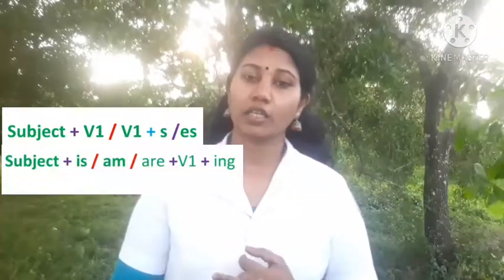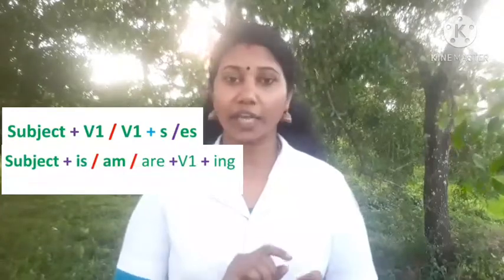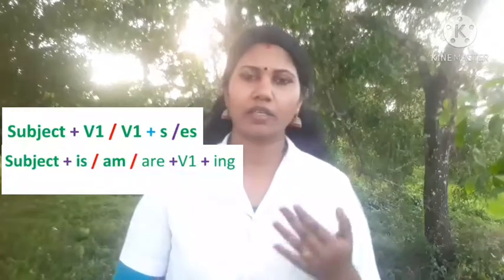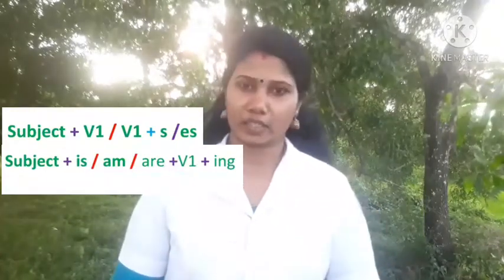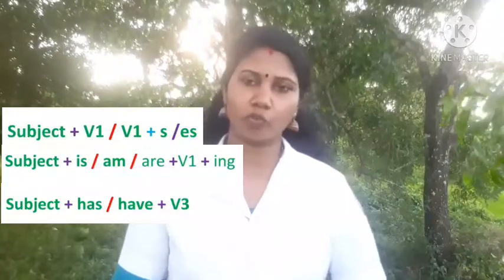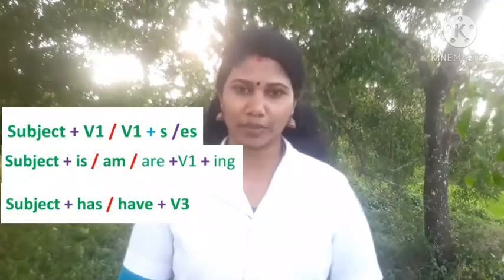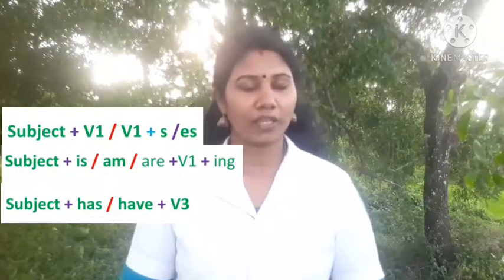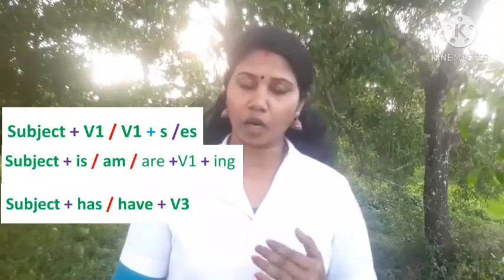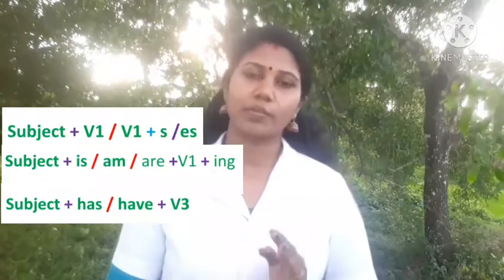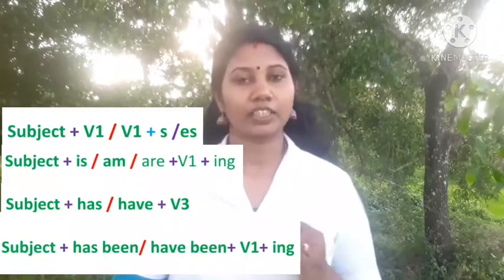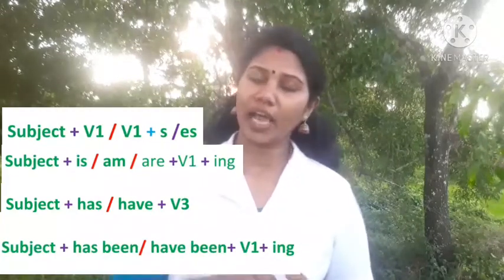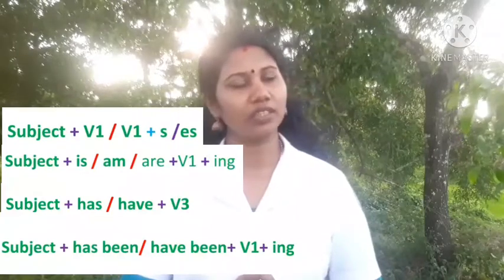Then continuous, present continuous tense. Subject plus is or am or are plus ing form of the verb. Next one, perfect tense, present perfect tense. The form of present perfect tense is subject plus has or have plus V3, third form of the verb. Fourth one, present perfect continuous tense. Subject plus has been or have been plus ing form of the verb.